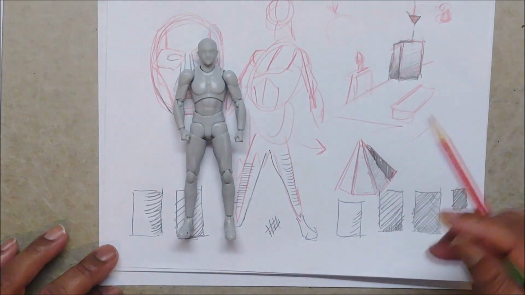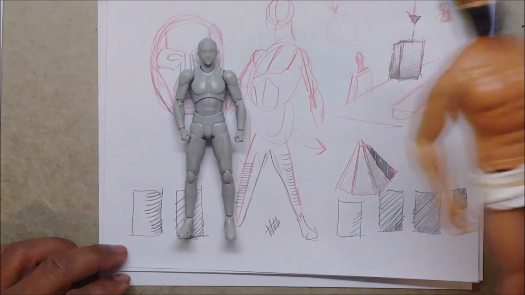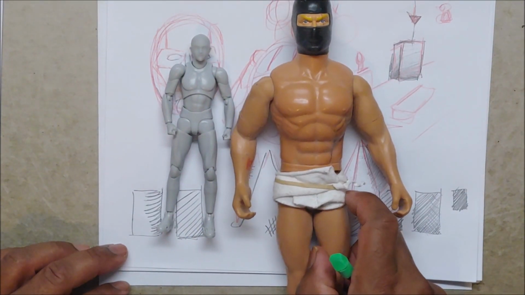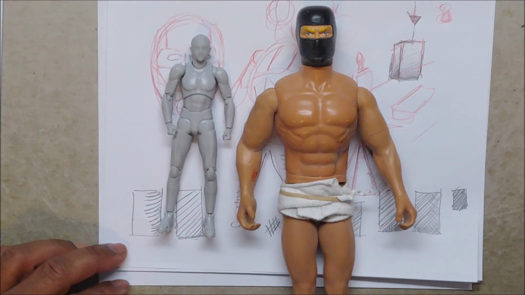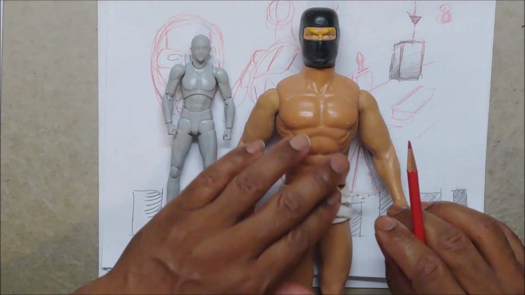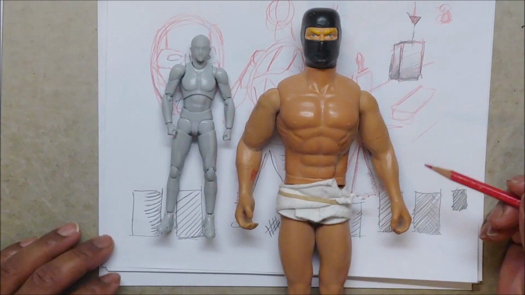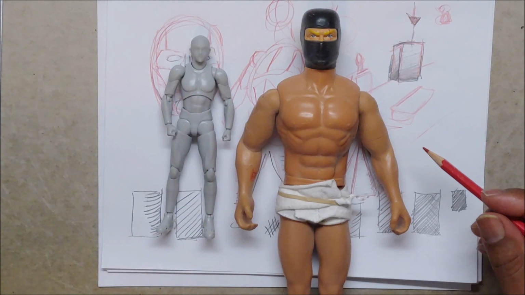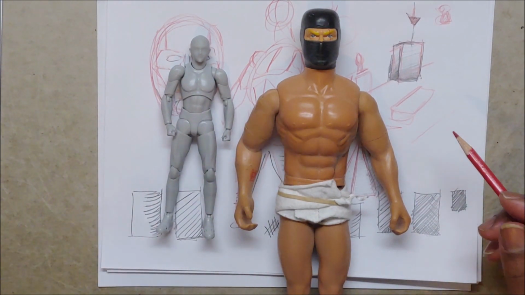Let's bring out the big gun, one of the big guns. Now this was a Snake Eyes. This is a 12-inch Snake Eyes character. Somebody said they never made a 12-inch Snake Eyes. Yes, they did, but it was just so poorly done. It really never got any recognition.